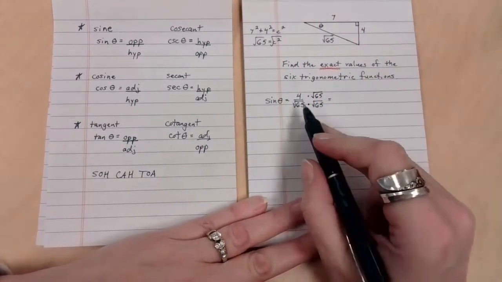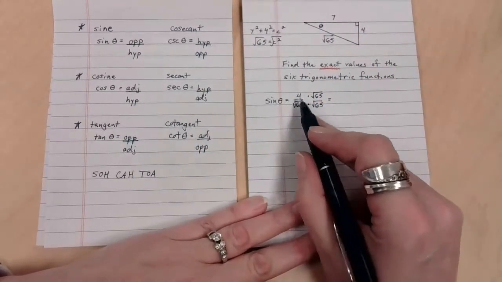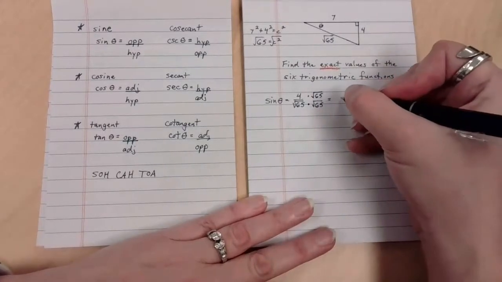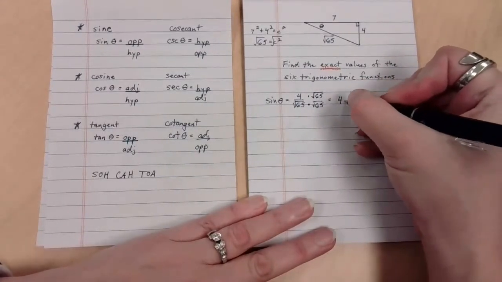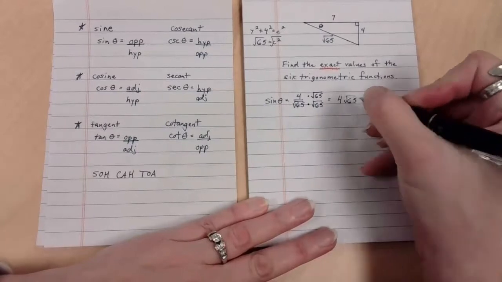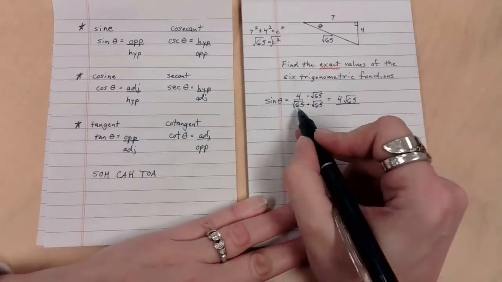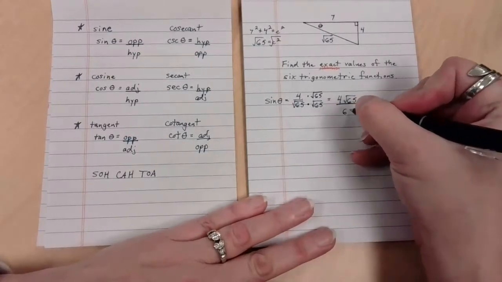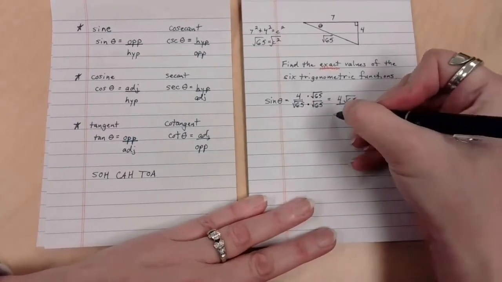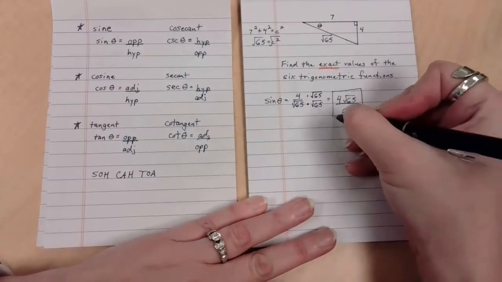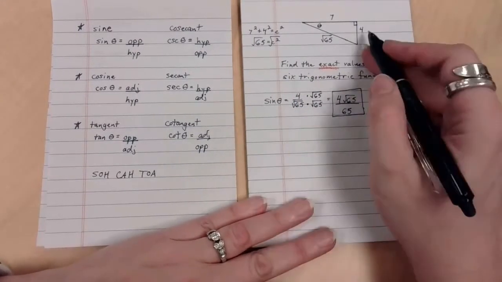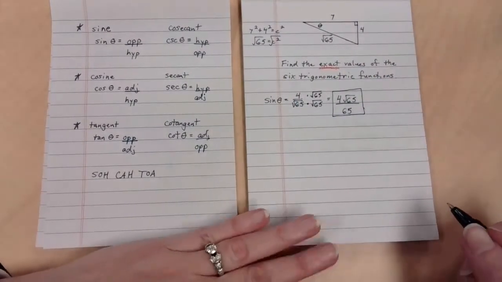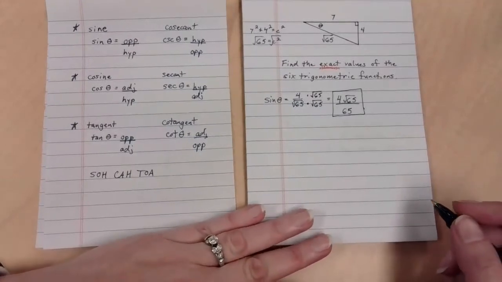All right, so if I'm looking at this, that's going to give me 4 times the square root of 65 on top. I'm going to write it a little bit larger here. 4 times the square root of 65 on top over the square root of 65 times the square root of 65. That's a square and a square root undoing each other. That's just 65. Ladies and gentlemen, that is the exact value for the sine of theta based on this triangle right here.